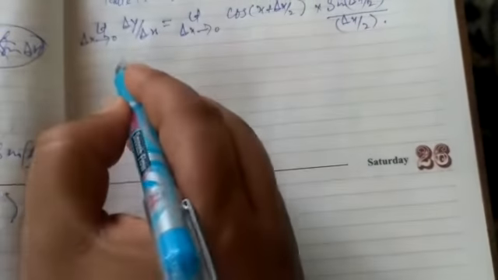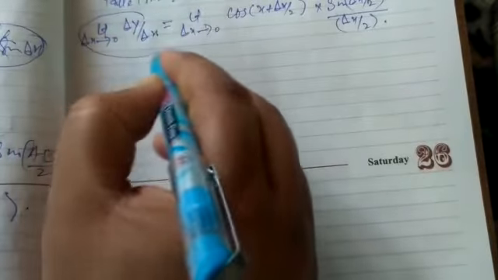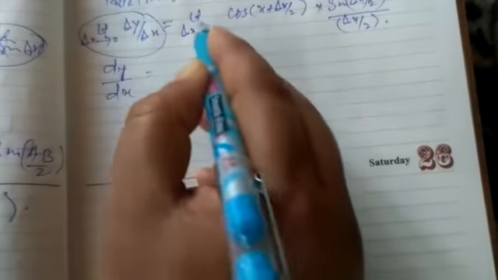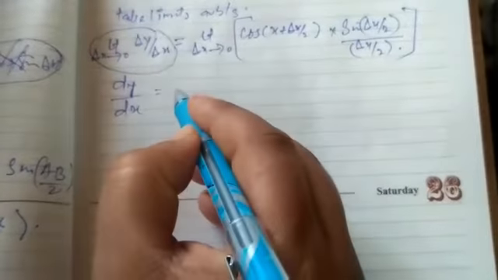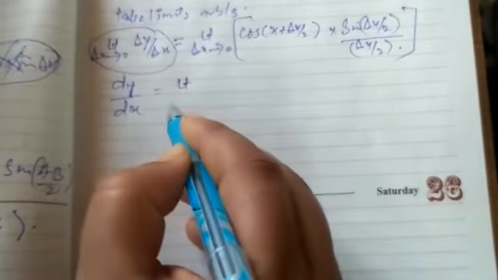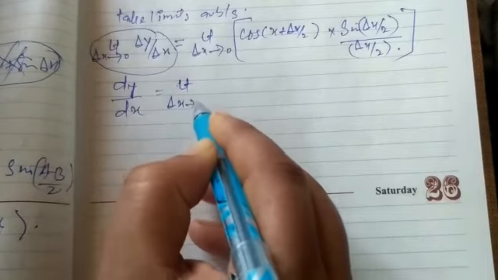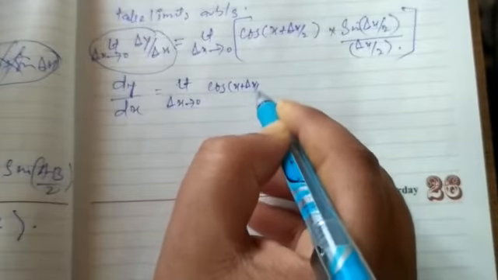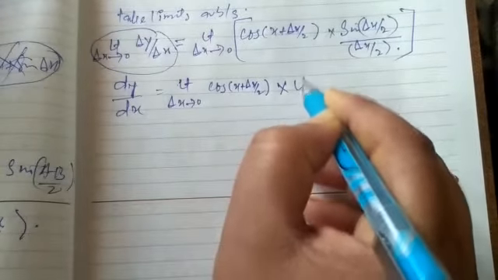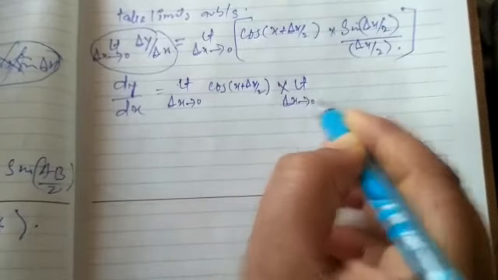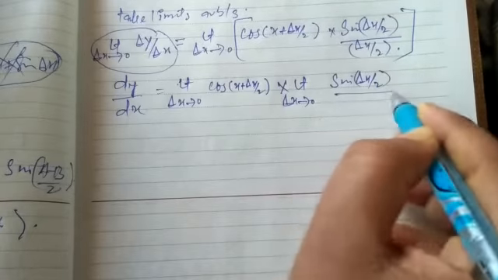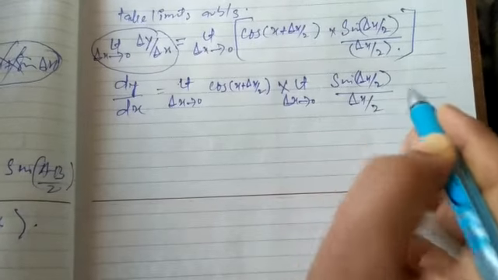The left side will be dy by dx. Now I will give separate limits to the two terms: limit of delta x tends to 0 of cos of x plus delta x by 2, into limit of delta x tends to 0 of sine of delta x by 2 over delta x by 2.